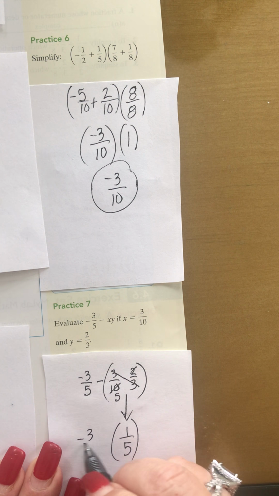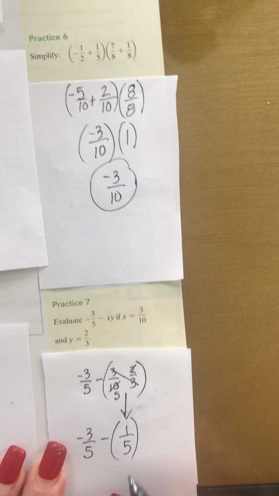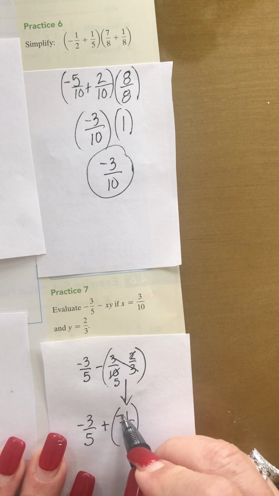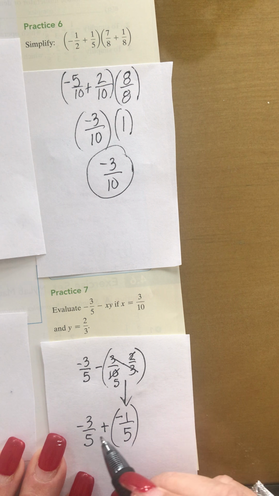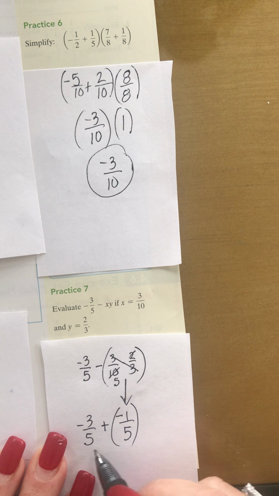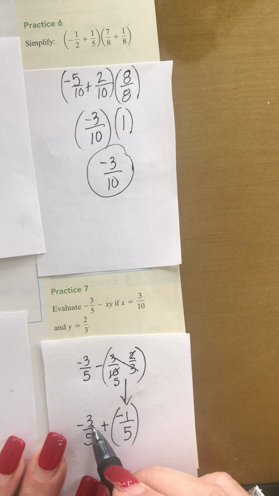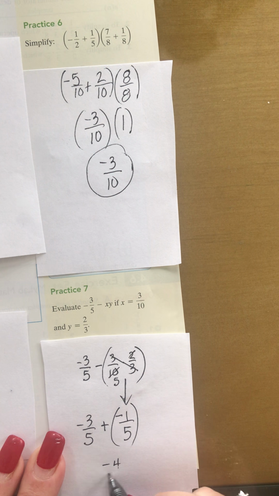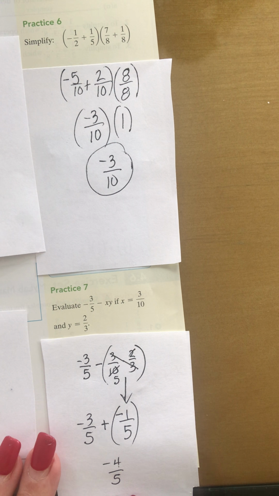So you have -3/5 minus 1/5. So it's really -3/5 plus a -1/5. We have a common denominator already. -3 minus 1 is -4/5. And that's your final answer.